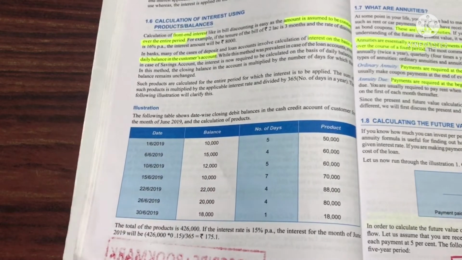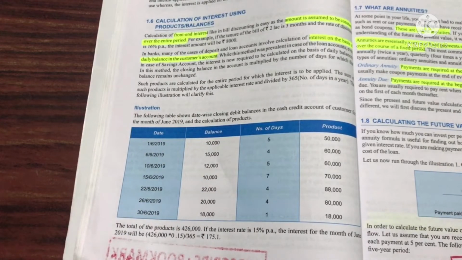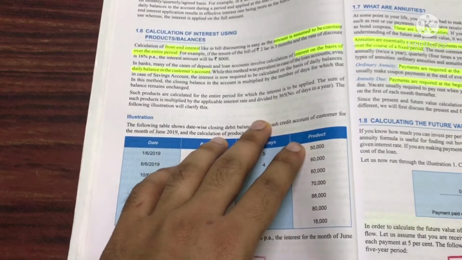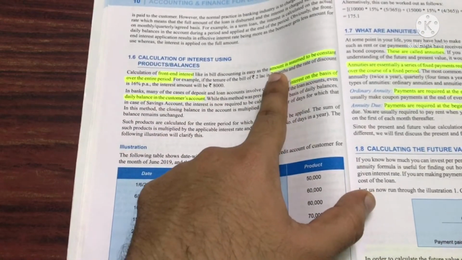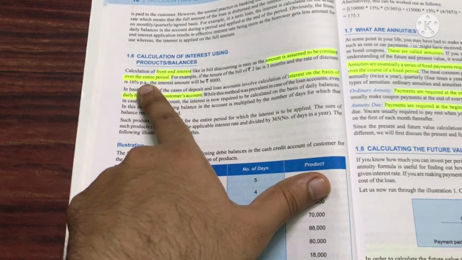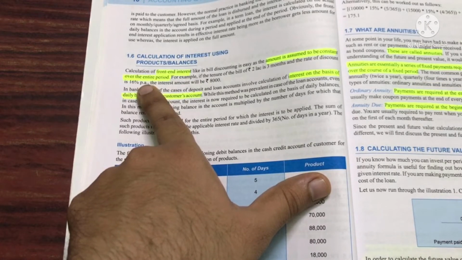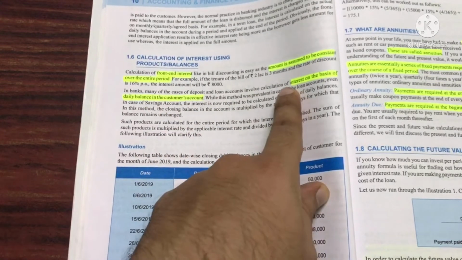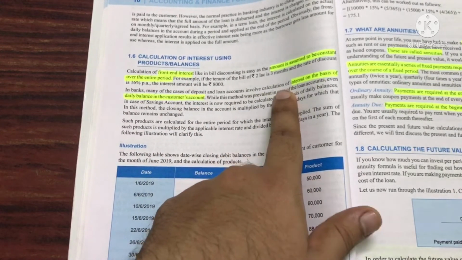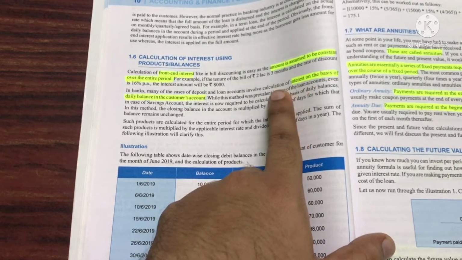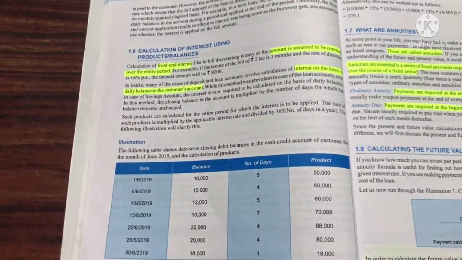Calculation of interest. In case of front end, we can calculate interest very easily because that amount is constant over the entire period. While in case of back end, the amount in the account may vary.